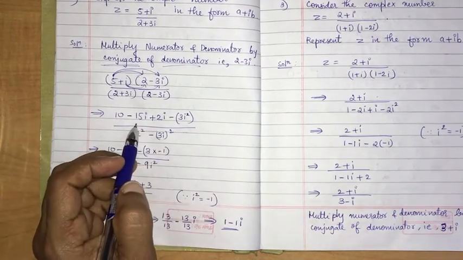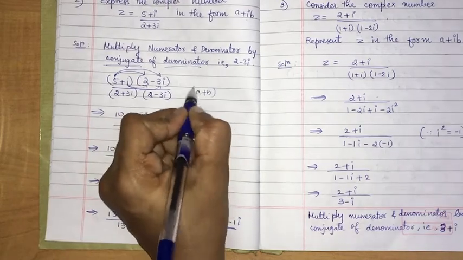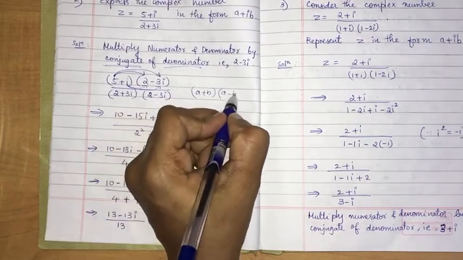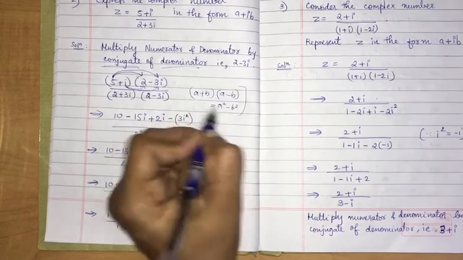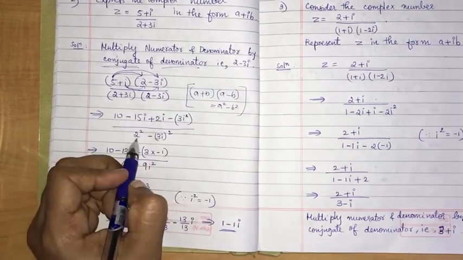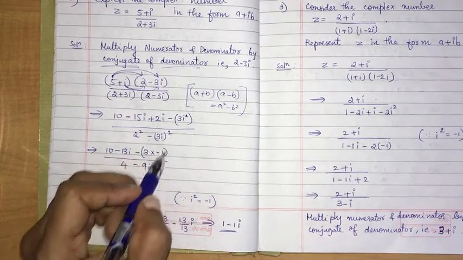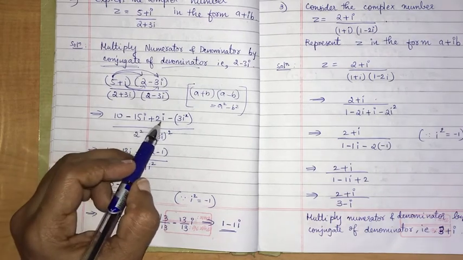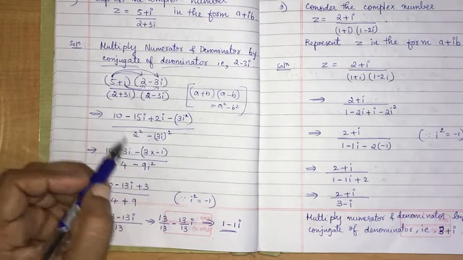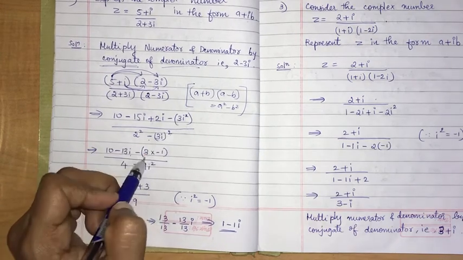So that is wrong. Next, the denominator is a plus b into a minus b. What is the identity formula? a square minus b square. So here, 2 square minus 3i whole square. Next, 10 I wrote as it is, minus 15i plus 2i. Like terms you can subtract, minus 13i, minus 3 I wrote as it is.